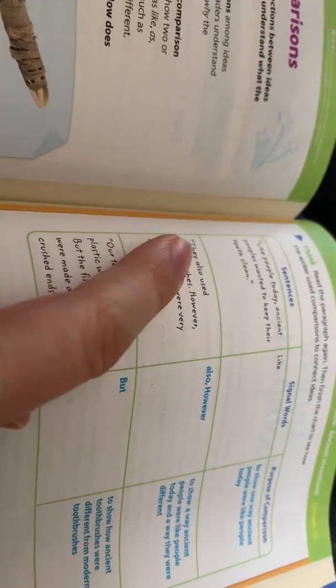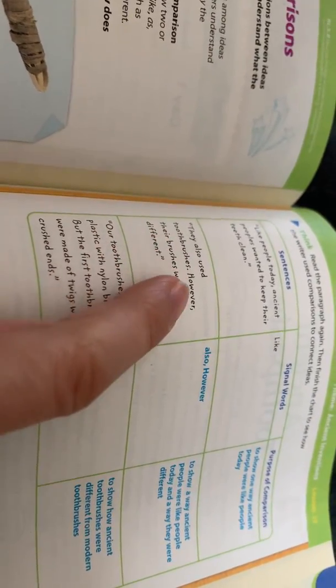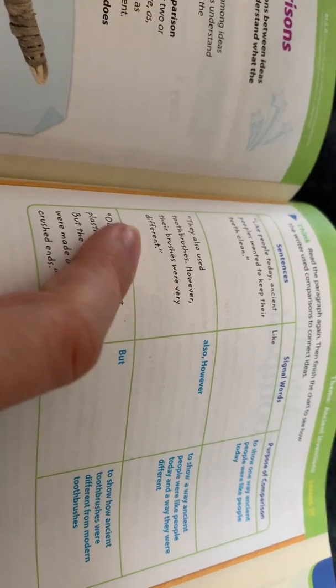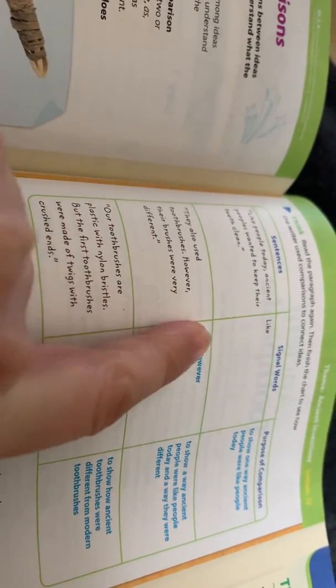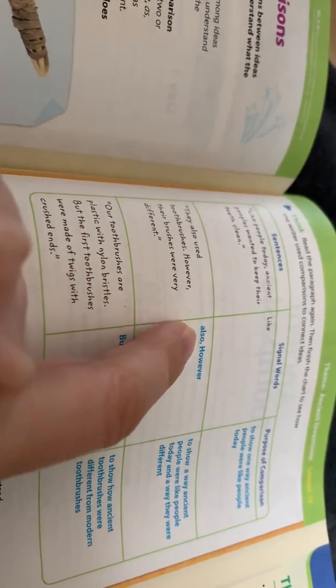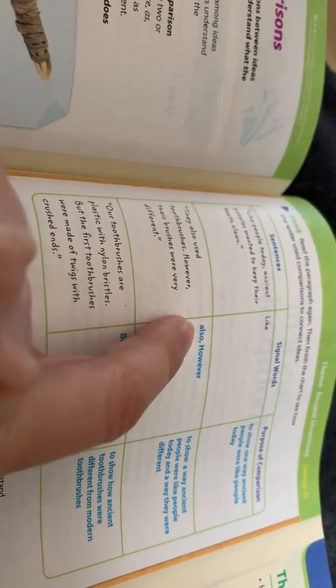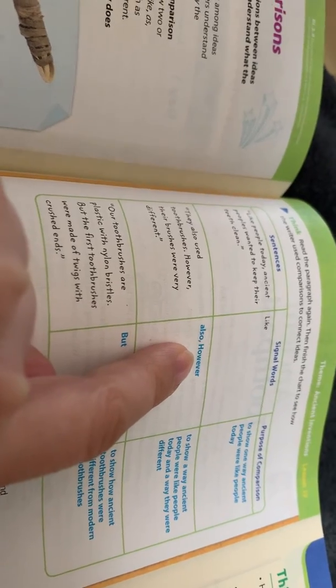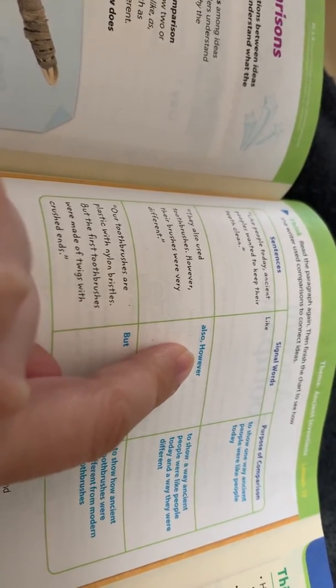One comparison. Next one, they also used toothbrushes. However, their brushes were very different. Signal words. Now here we see a signal word of also, which means that we're comparing something, but we also see the signal word however, which typically means we're showing how something is different. So they tell us the purpose is to show a way ancient people were like people today and a way they were different.